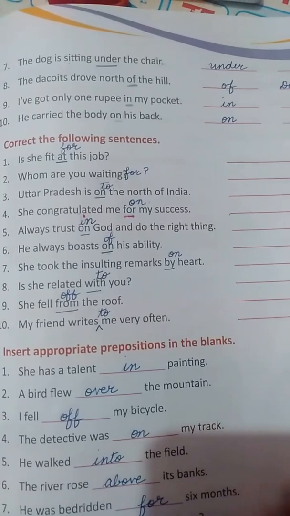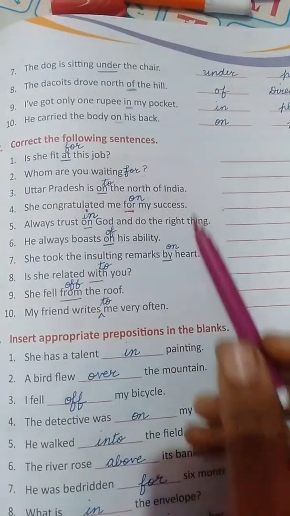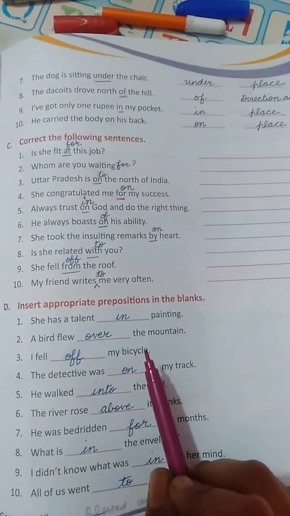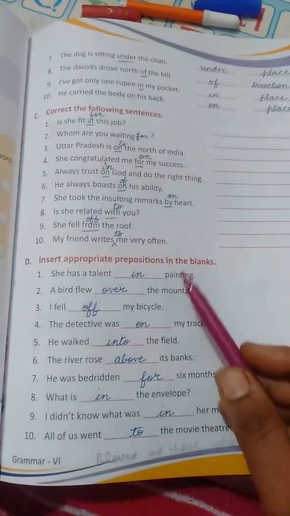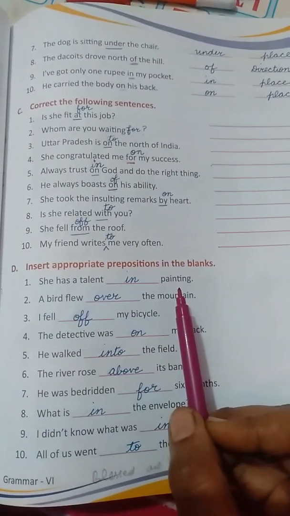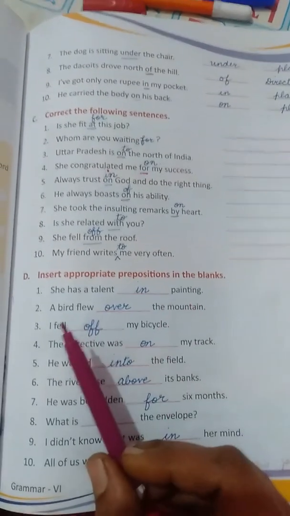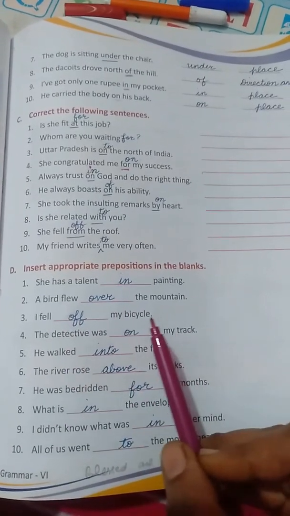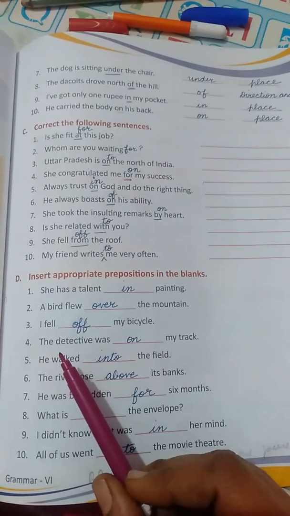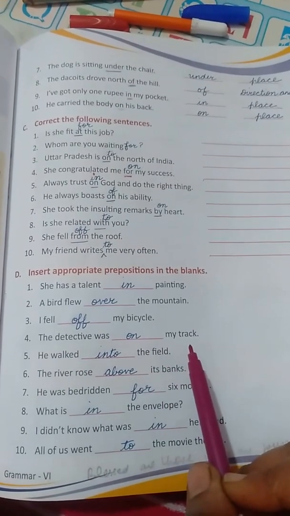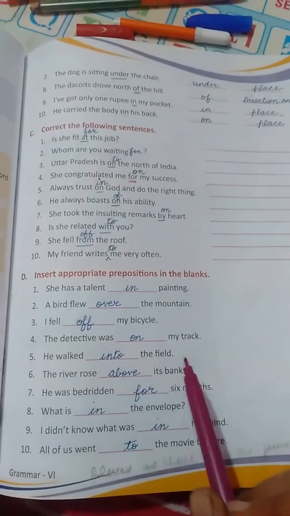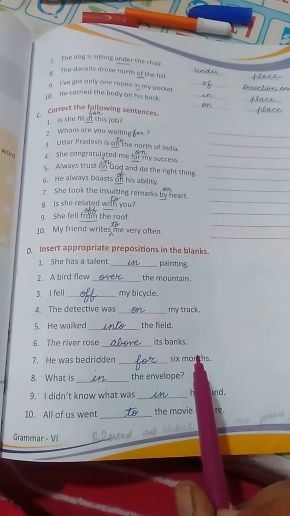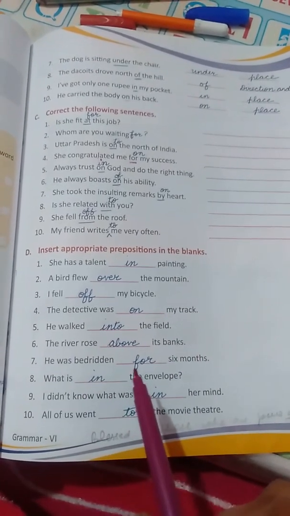So please do this exercise very, very carefully, because here you have to correct the sentences. Here you can write the correct one in full sentence. Insert appropriate prepositions in the blanks. So let's see. She has a talent in painting. A bird flew over the mountain. I fell off my bicycle. The detective was on my track. He walked into the field. The river rose above its banks. He was bedridden for 6 months.